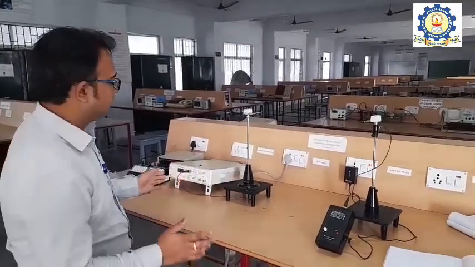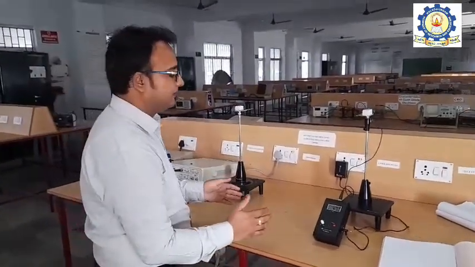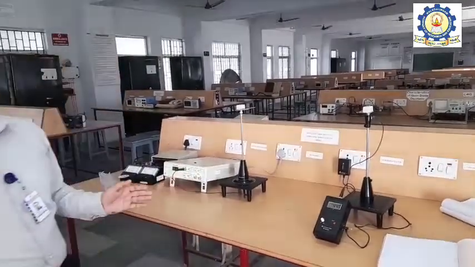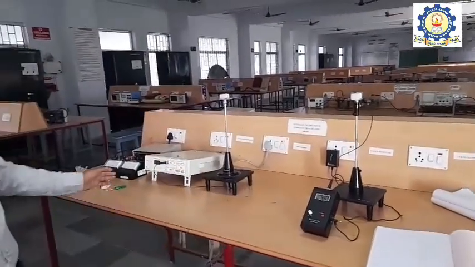So don't suddenly just connect the transmitting and receiving antenna before adjusting the gain alignment. Don't start the experiment until at least 50% of the output is available. Here 89 is there.